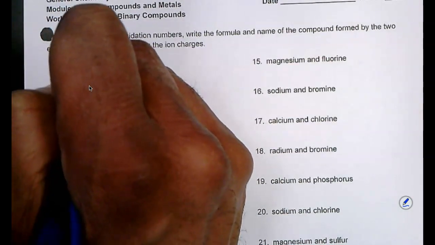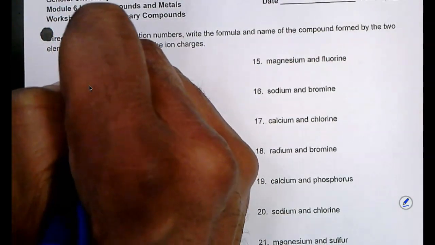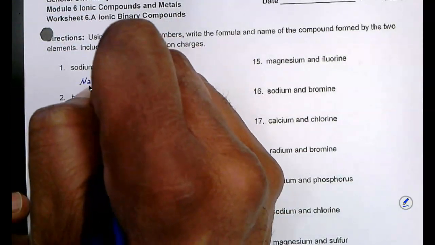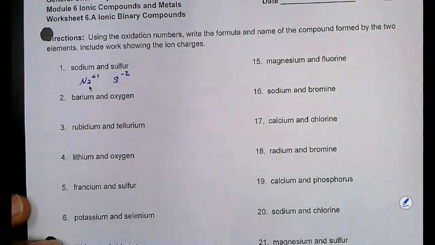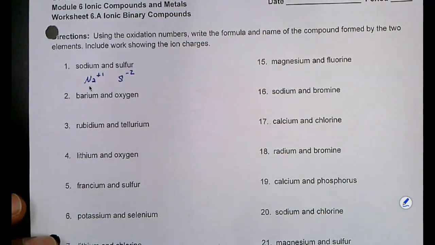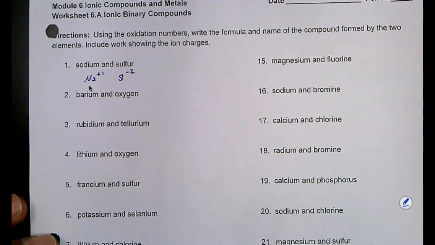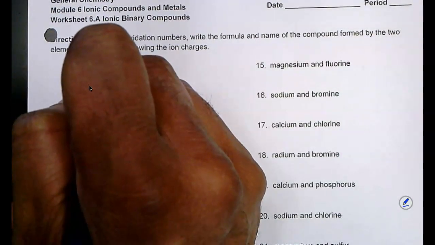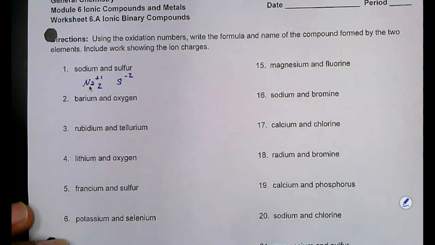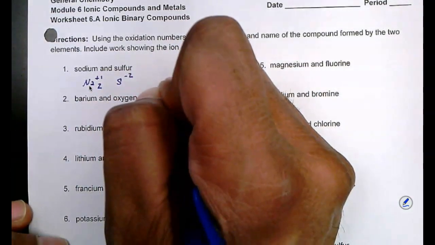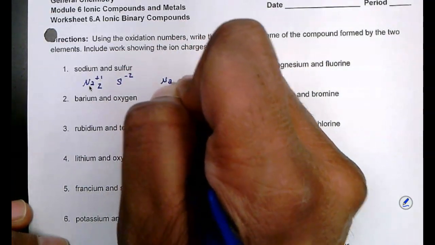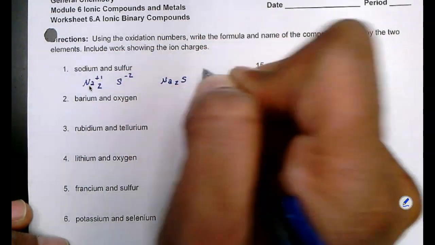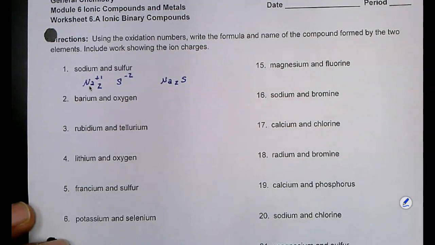So here's what I need. You're going to write sodium, and it's a +1. And you're going to do sulfur, it's a -2. You get these by using your periodic table. You're going to balance them out to be least common multiple. We want to get them balanced to be neutral. So I need 2 of the +1s to equal the -2. So I'm going to write Na2S over here in the margin. You have to do it small, you have to do it neat. That's going to be my formula, okay?